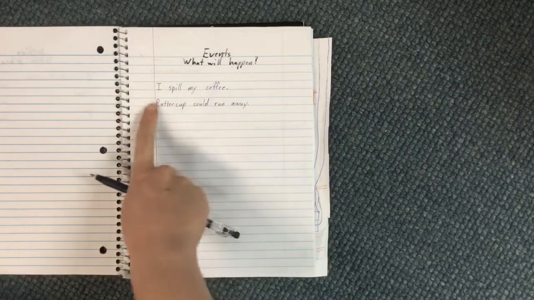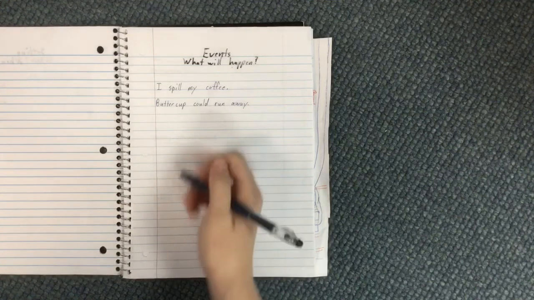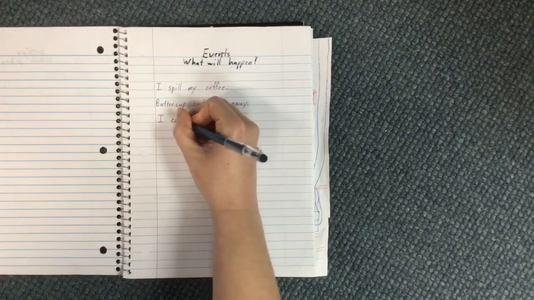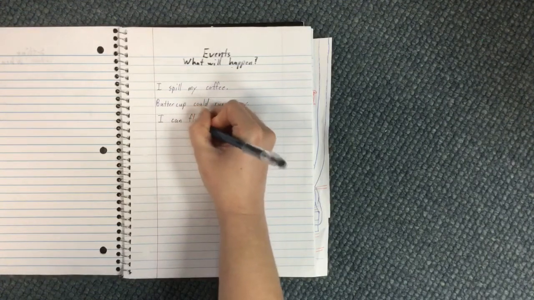Remember, events could be things that happen in real life, or they could be things that you could make up. So, I spill my coffee and Buttercup could run away could both happen in real life. But if I wrote, I can fly, this is an event that could happen, but not in real life. When you're done, turn the page.